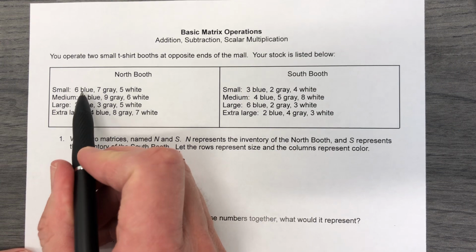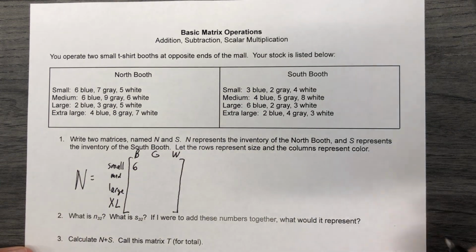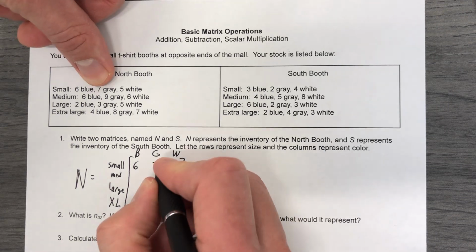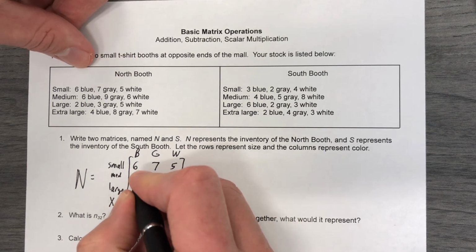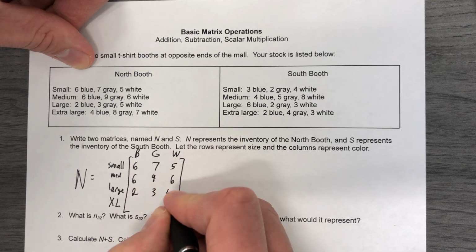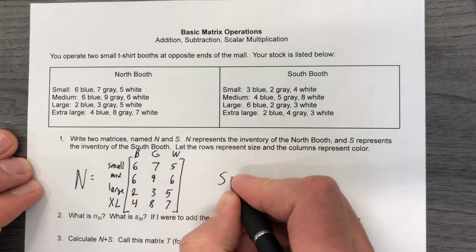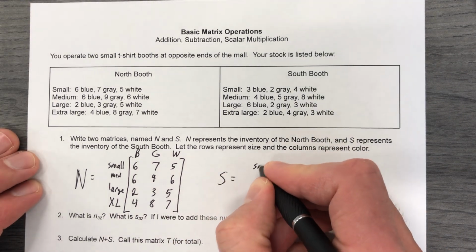I have 6 small blue shirts at the north side of the mall. I have 7 small gray. I have 5 small white. It's as easy as it looks. I promise this lesson is not hard at all. Doing this lesson so we can build to much more complicated things.